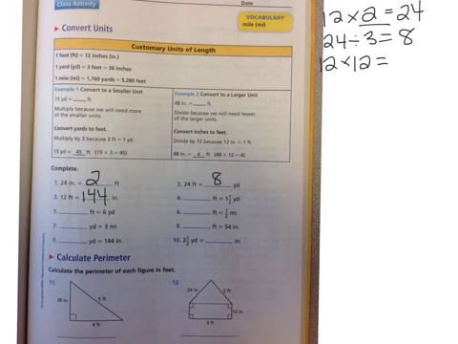Number 4 says how many feet equal 1.5 yard? Okay, well I know that there are 3 feet in 1 yard. So I'm going to take 1.5 yards times 3, and that is 4.5 feet equals 1.5 yards.